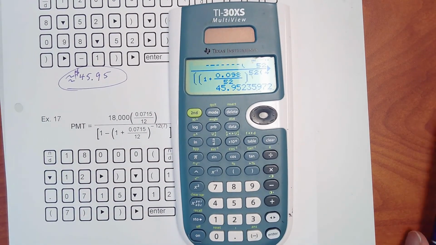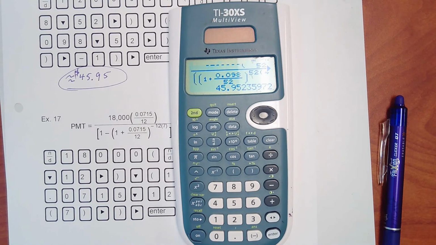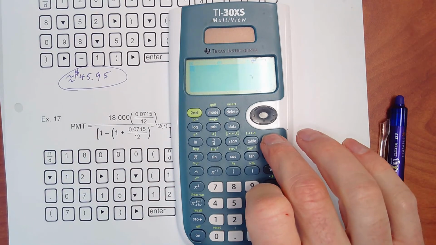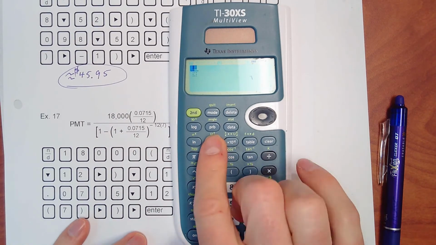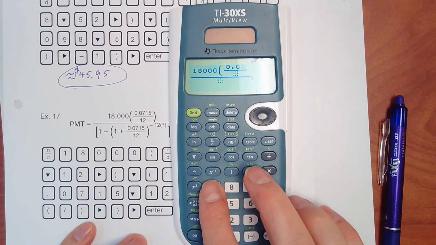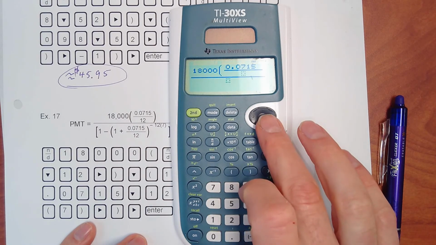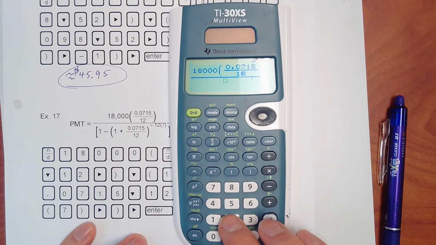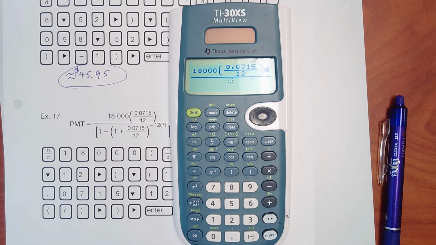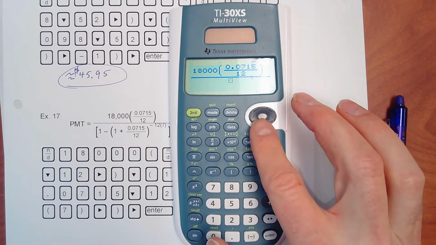All right, let's try number 17. So it's a little bit different from number 16. These kind of pieces are kind of written backwards. So again, we're going to have to be careful when we enter this in. Numerator, that's the easy part. 18,000, parentheses, fraction key, 0.0715, down arrow 12, right arrow, close the parentheses. Now let's do the bottom.